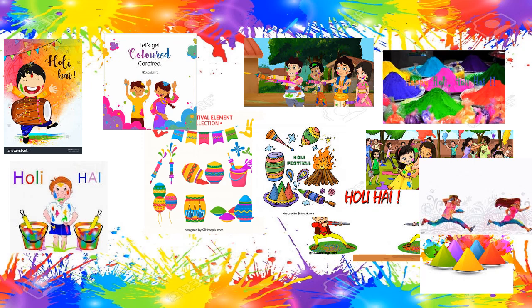Although children enjoy it the most, we find even elders enjoying themselves with the different colors. Yes, it is a bond of happiness, unity, and friendship which they love to cherish with their friends. People gather together in their communities, in their societies, and organize lovely water games and programs during Holi.